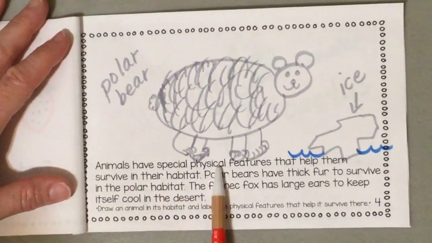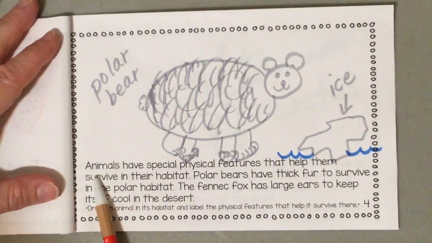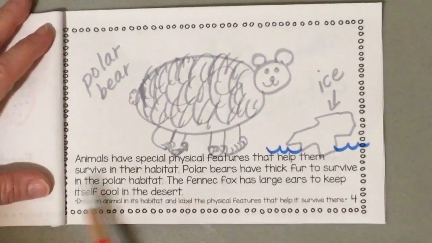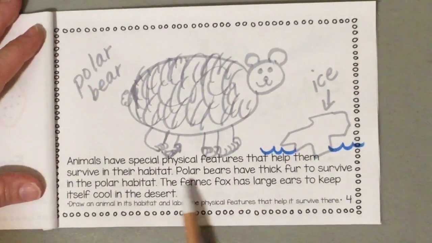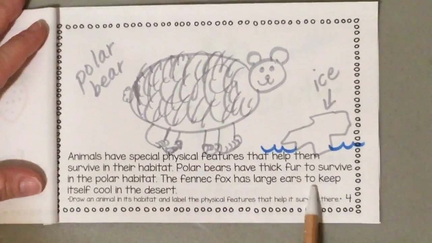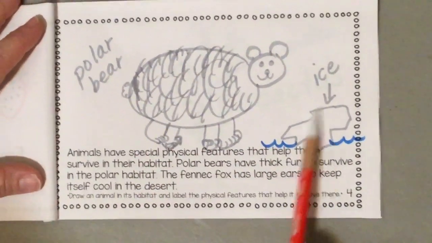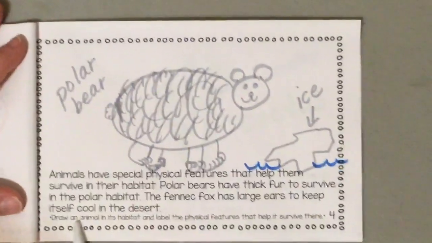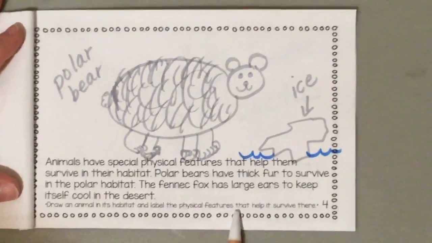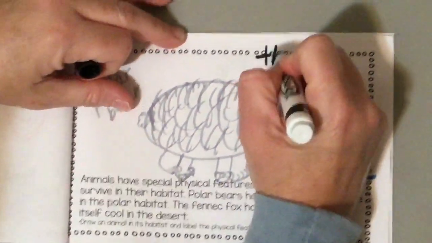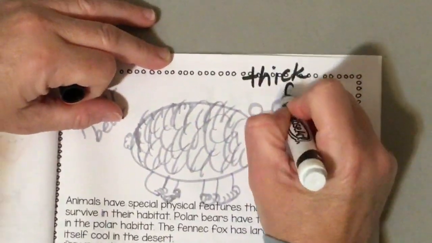All right, here we go. Animals have special physical features that help them survive in their habitat. Polar bears have thick fur to survive in the polar habitat. The fennec fox has large ears to keep itself cool in the desert. And I just drew the polar bear. I drew an iceberg on the water. Draw an animal in its habitat and label the physical features that help it survive there. So I'm going to put on there thick fur.